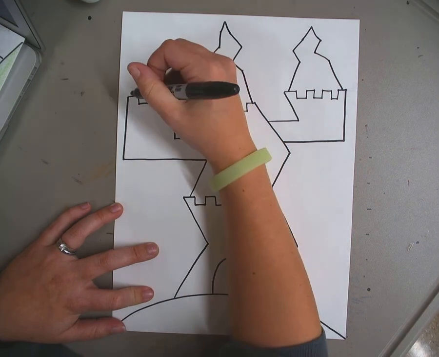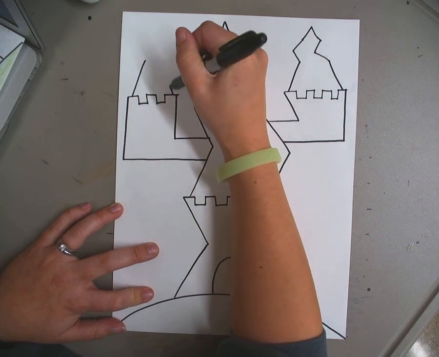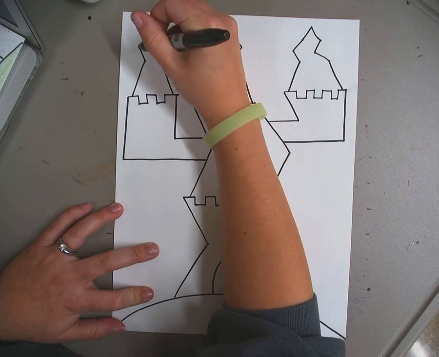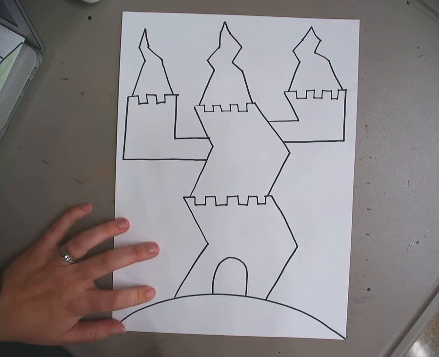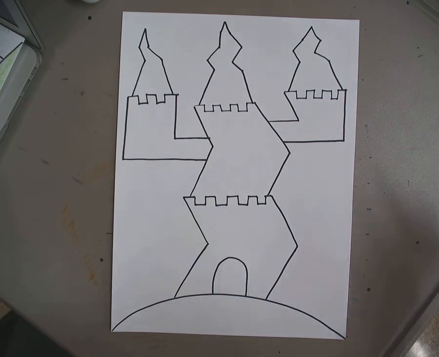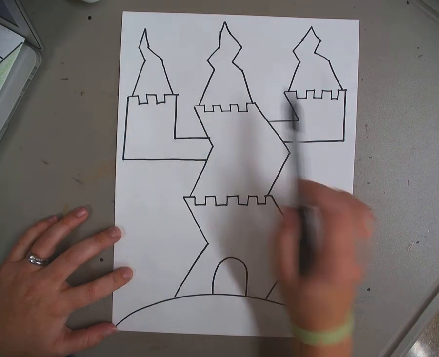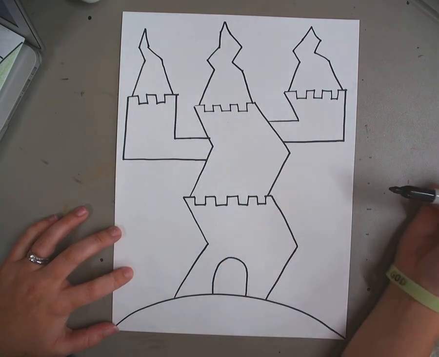And then I'm going to draw my roof. Diagonal, diagonal, diagonal, diagonal. There. Okay, so we have our roof here. We have middle section, left section, right section. Now, let's add some details to it.